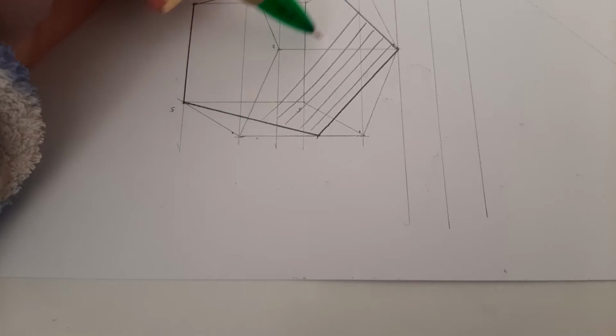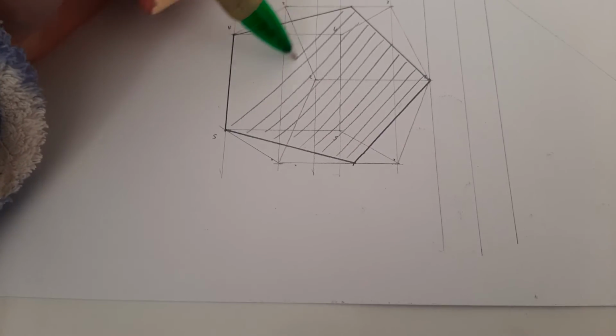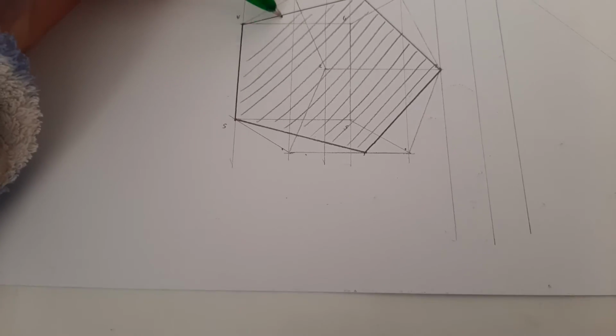Okay, then this you're going to hatch 45 degrees using your set square, and at equal intervals. I'm just using my freehand. I'm doing it freehand because it's quicker.